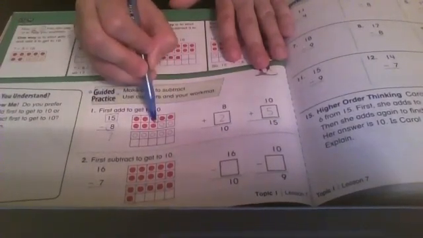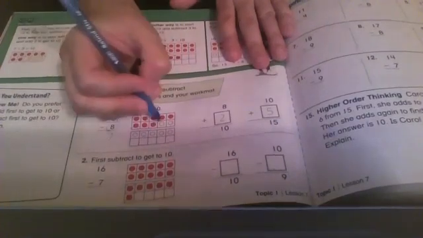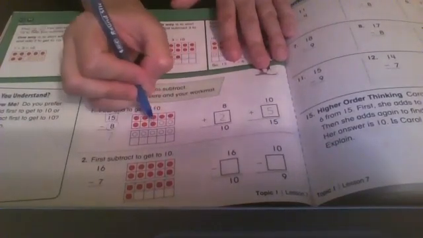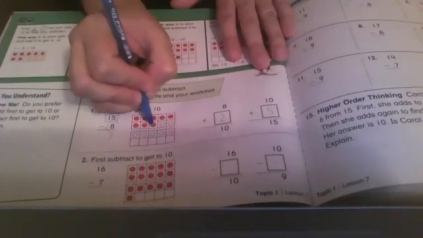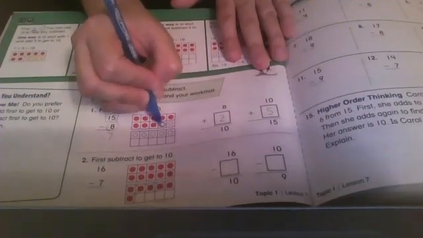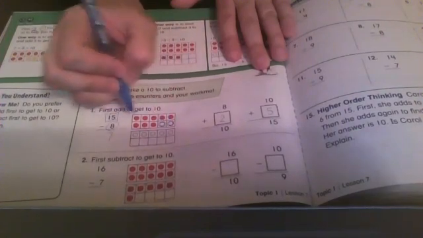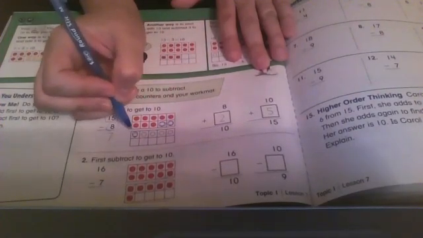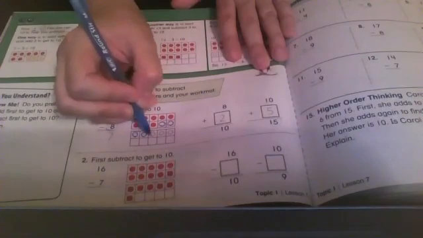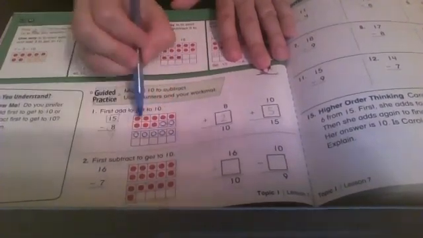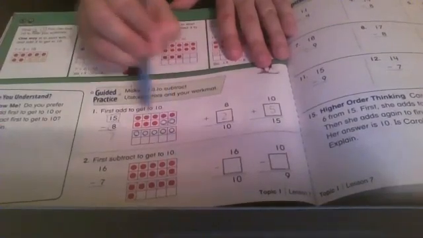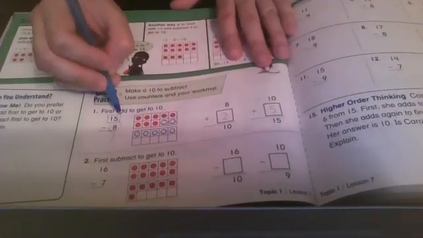Here I have 8, and now I'm going to trace these and count as I go. You count on with me. 8, 9, 10, 11, 12, 13, 14, 15. Okay, I have my 15. That's what I needed to start with.